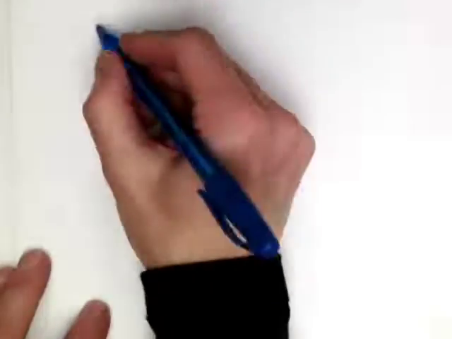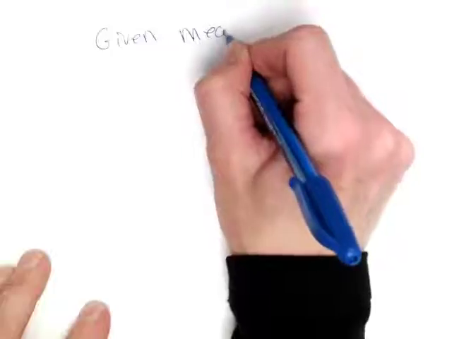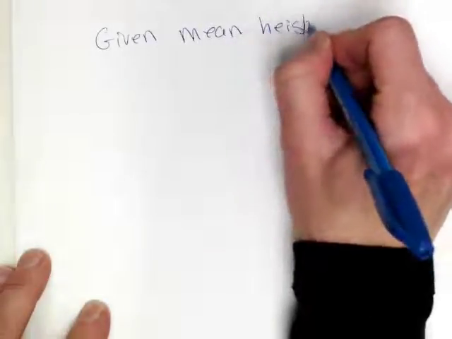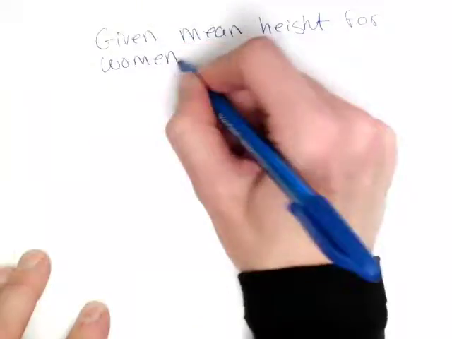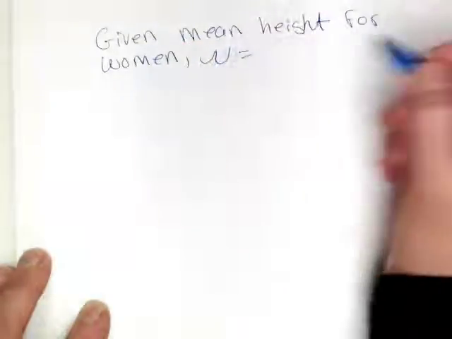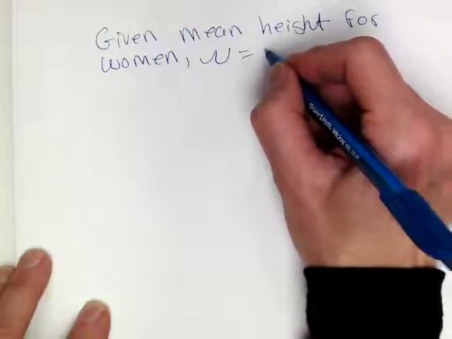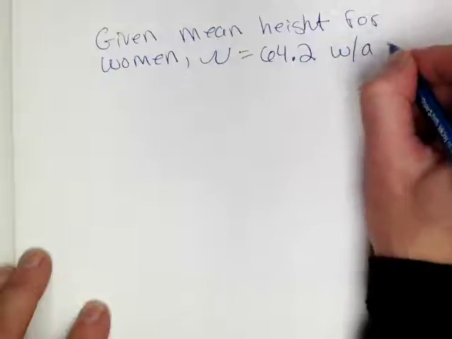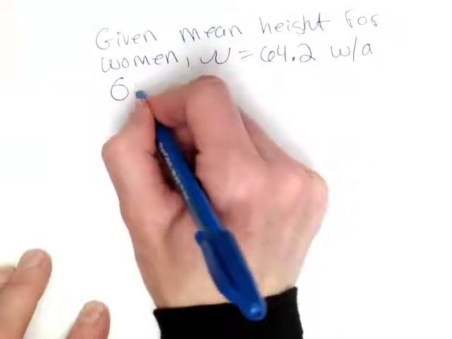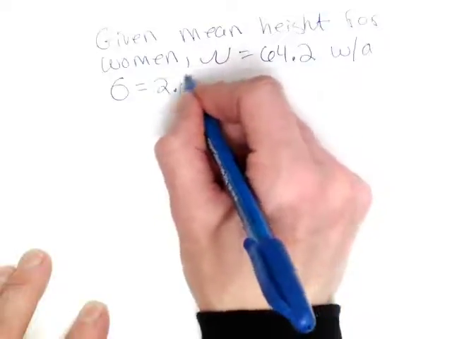Okay, so let's write down what's given. We're given the mean height for women, which is mu, is equal to 64.2, with a standard deviation, a sigma, of 2.9.